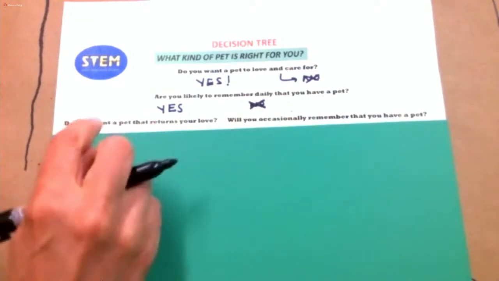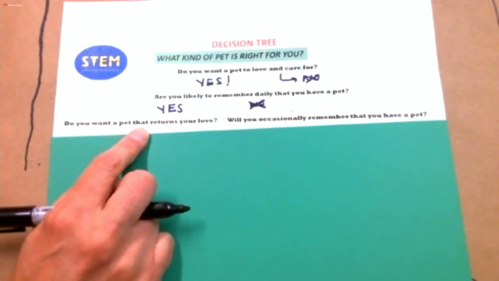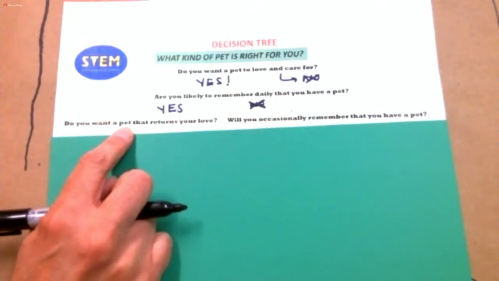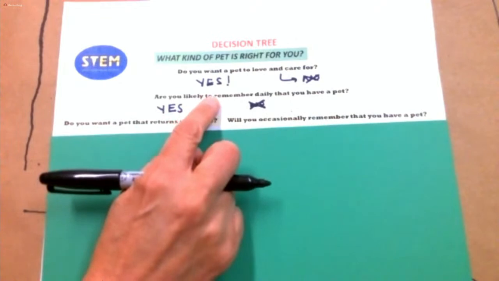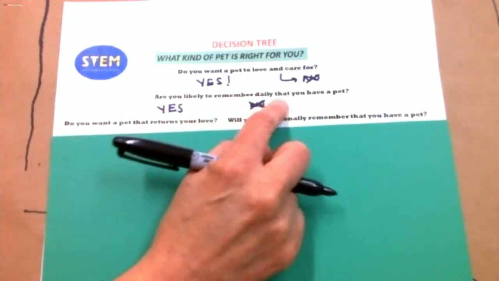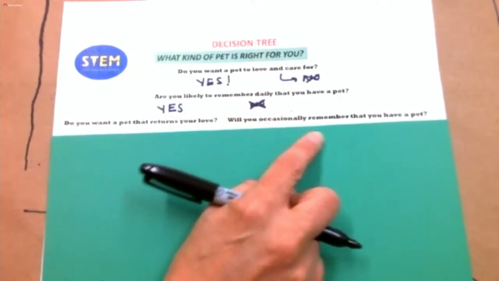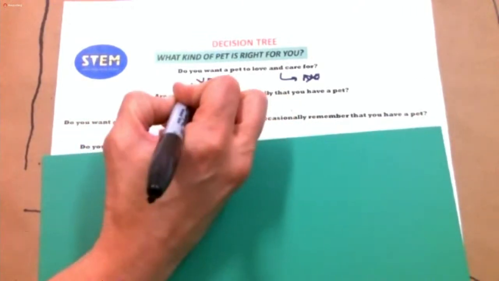Do you want a pet that returns your love? So that means, do you want to give your pet attention? Some pets are just there and some pets require daily attention. It's something to think about: how much time do you want to put into that pet? I also just want to point out that if I had answered no to are you likely to remember daily that you have a pet, I would then go straight to will you remember occasionally that you have a pet? But we're not going down that trail. We're going down this one right here.